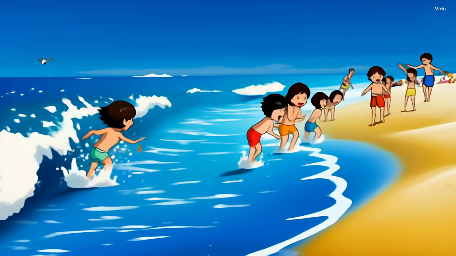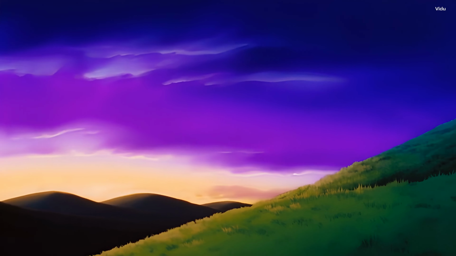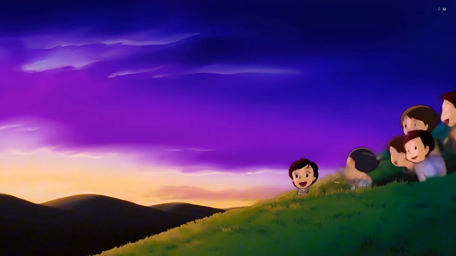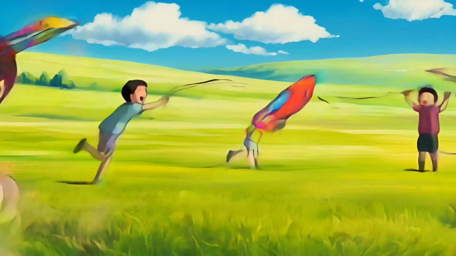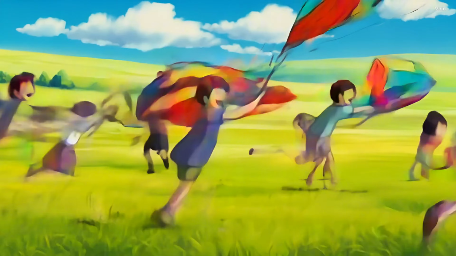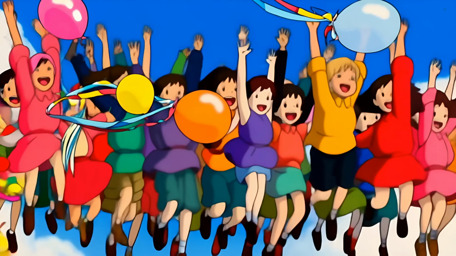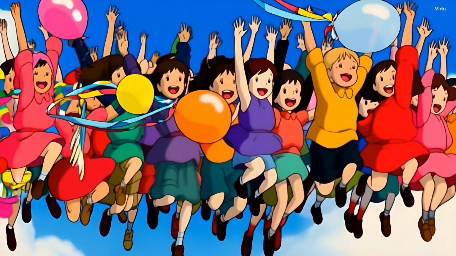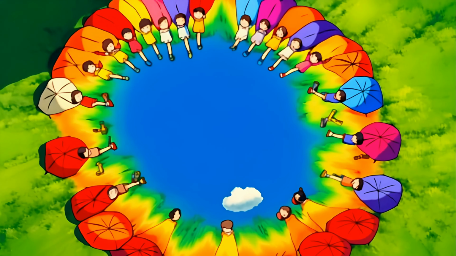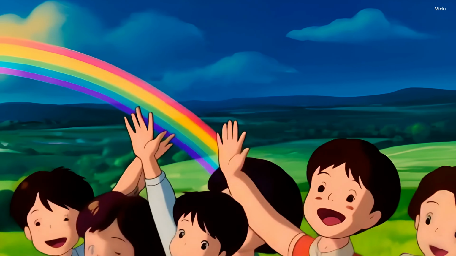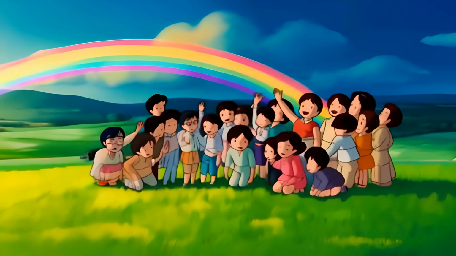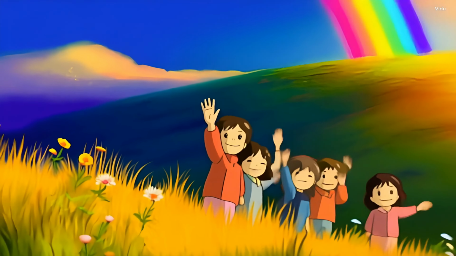Green is the grass where we can play. Blue is the ocean on a sunny day. Indigo at dusk and violet's hue. All the colors are waiting for you. Let's sing it together, let's shout hooray. Colors of the rainbow bright in our day. From the sky to the flowers, they're all around. Let's find every color, let's look and sound.